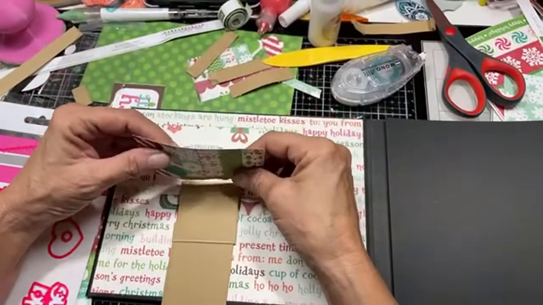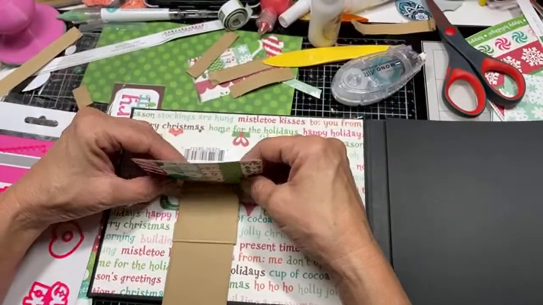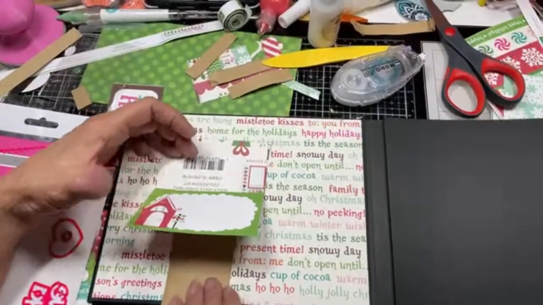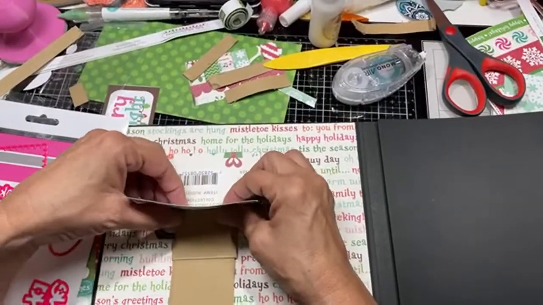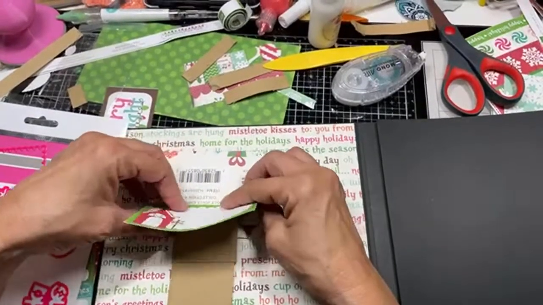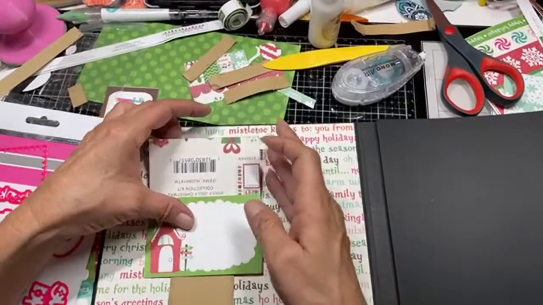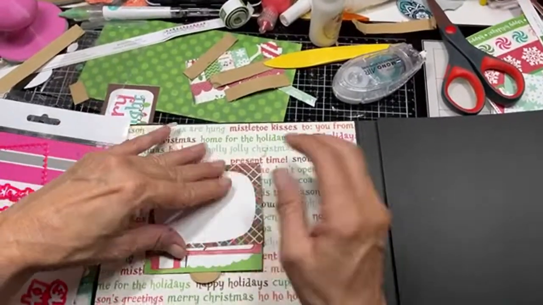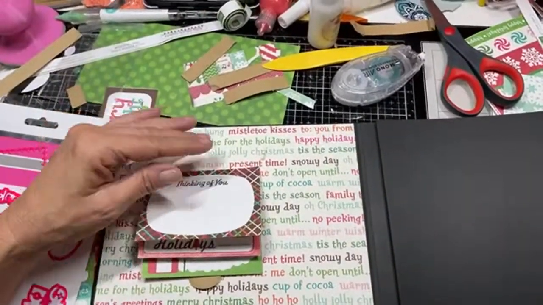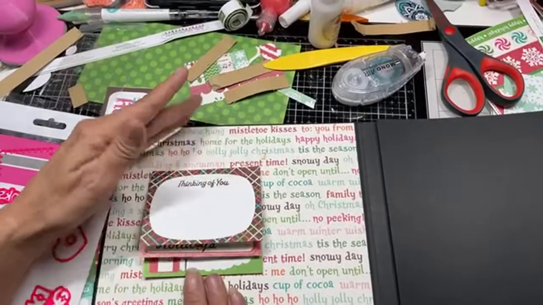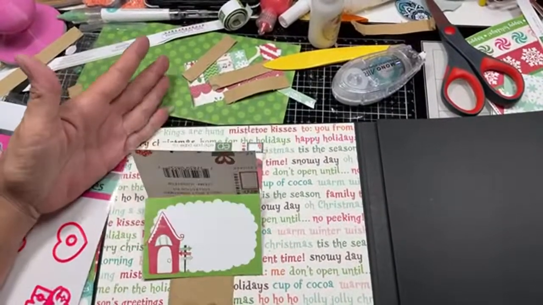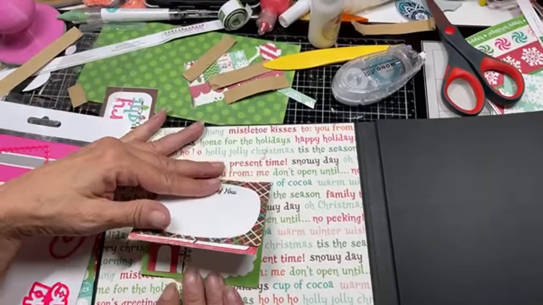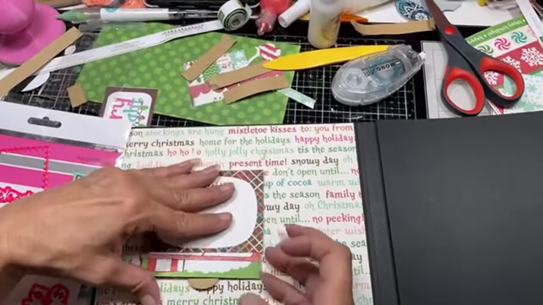And then a little Christmas tree. Nope, that's as far as it goes, Linda. Just those three. All right, so we have those three.